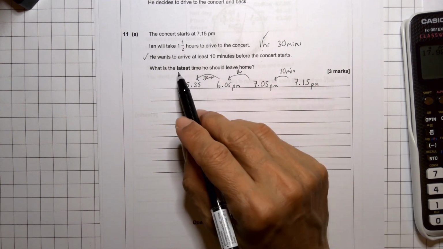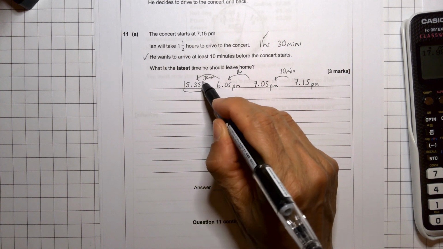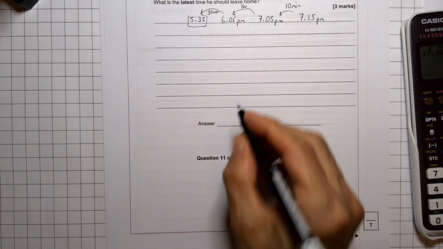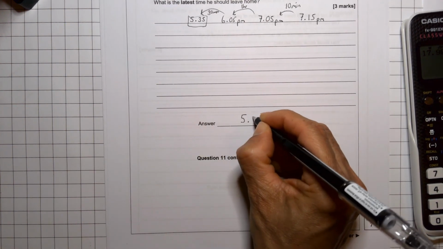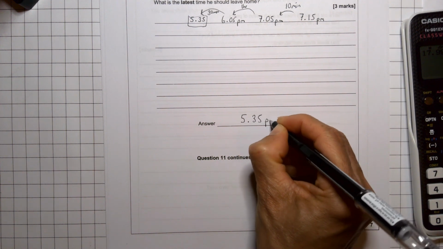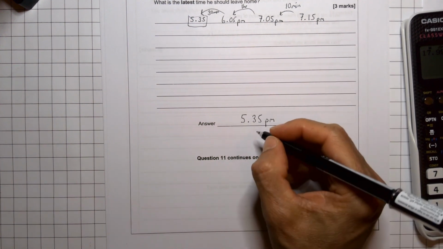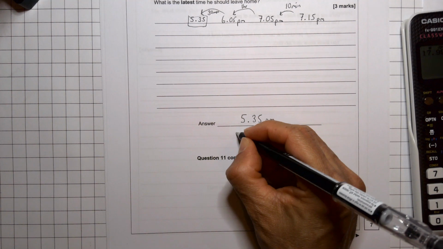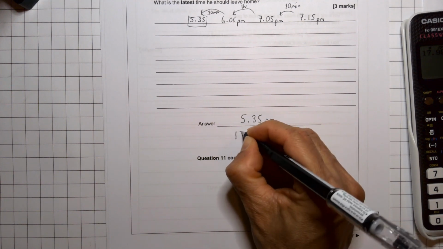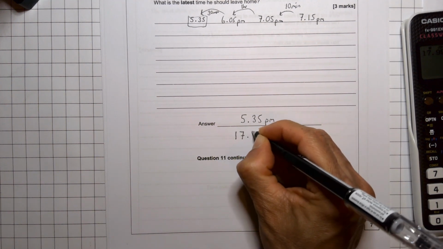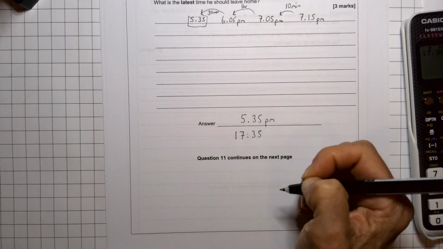Okay, so what's the latest time he can leave? The latest time he can leave is 5:35 p.m. Or if you want to use the 24-hour clock, you would write 17:35. If you want to, you can put the 2 dots in there, it's up to you.